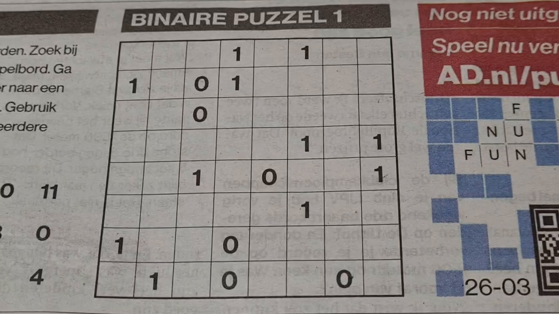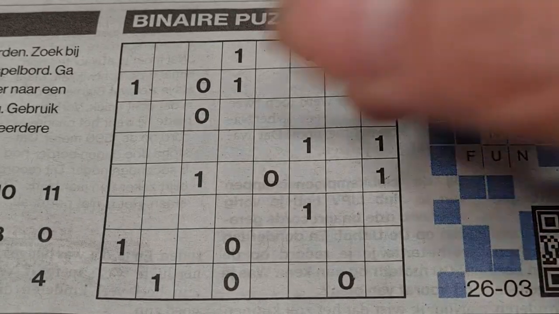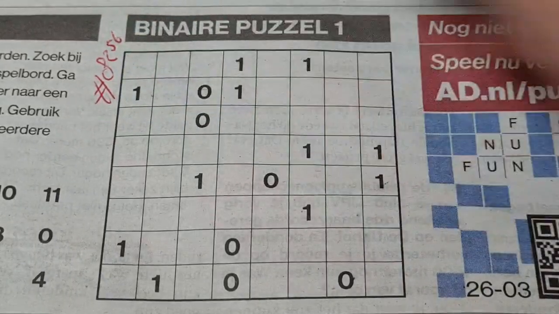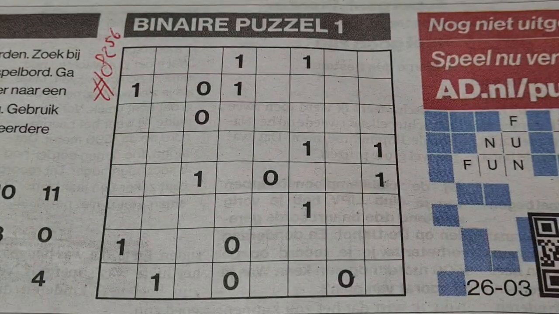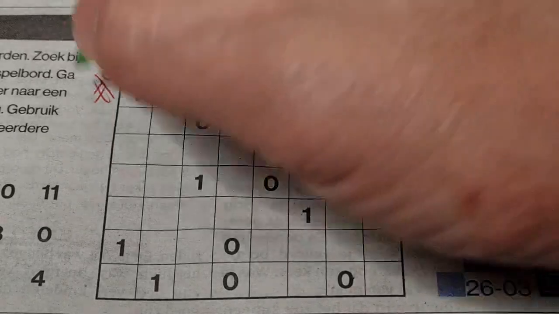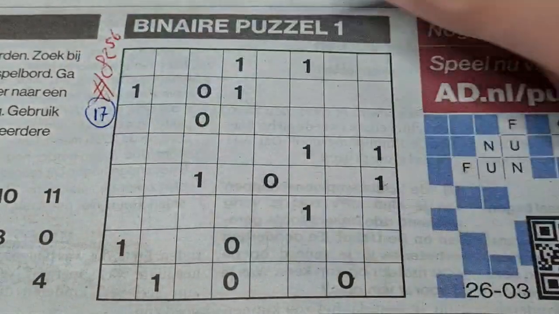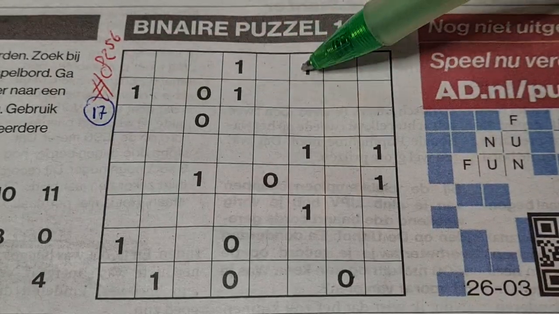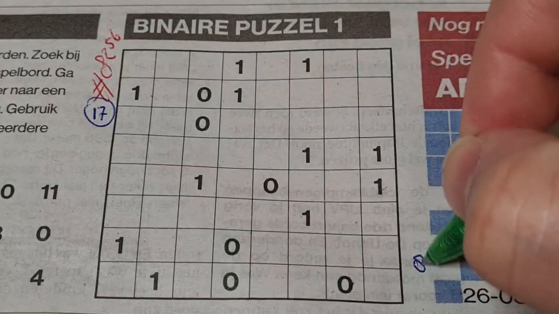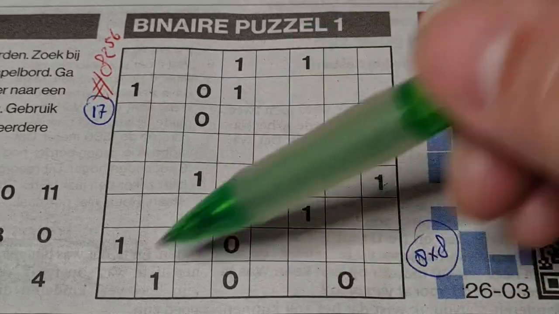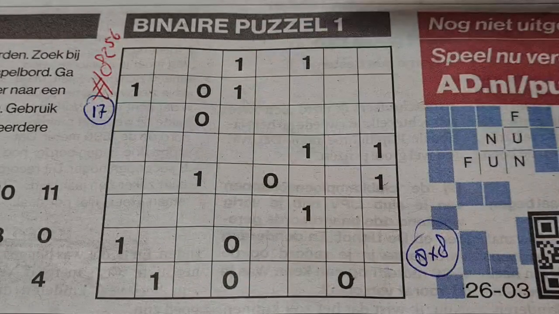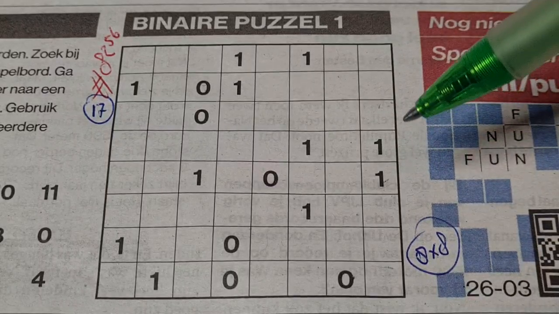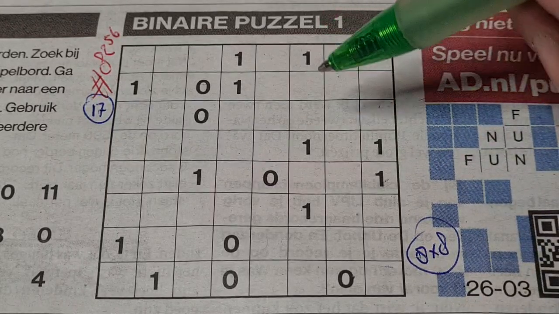Binary puzzle number 8256. Before I start, I always count the printed digits. This one has a lot, 17 printed digits. What kind of binary puzzle is this one? Let me count: 1, 2, 3, 4, 5, 6, 7, 8 by 8 binary puzzle. That means in a row or in a column, there are always 4 ones and 4 O's. Alright, so let's get started.